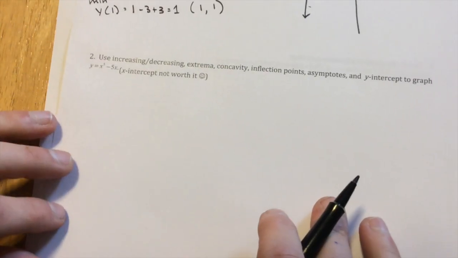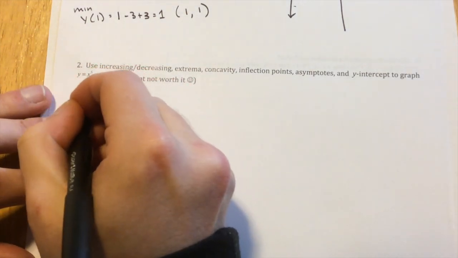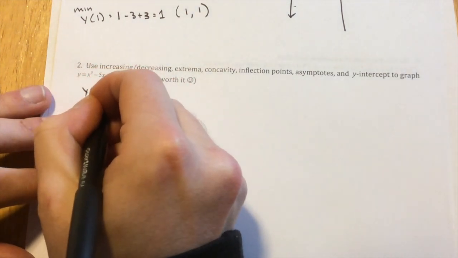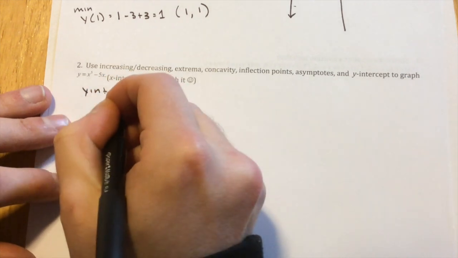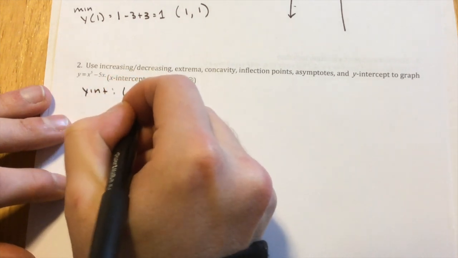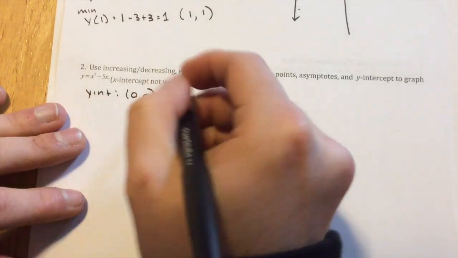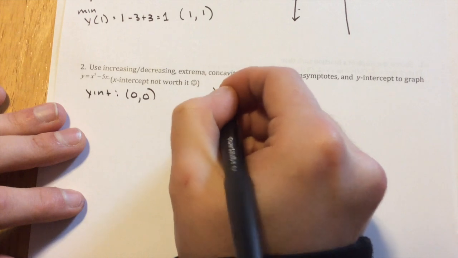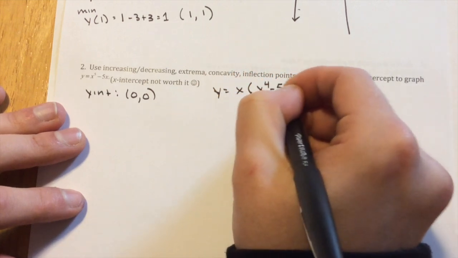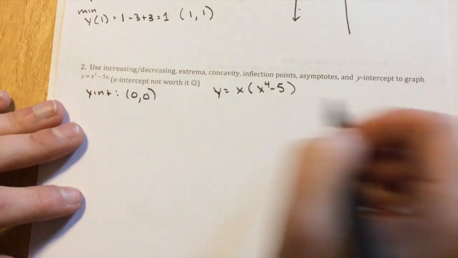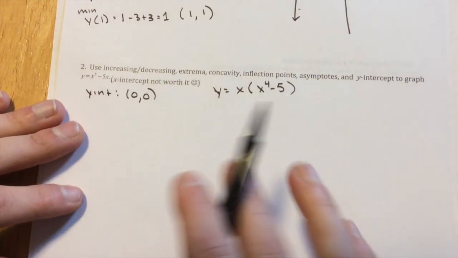Number 2, same thing. We can find my y-intercept really quickly. My y-intercept is, plug in 0, I get 0, which is one of my x-intercepts. I could factor out an x from my function. I have x to the 4th minus 5. And I could find my x-intercepts, but it's not worth it. And I say it's not worth it in there, so you don't have to.